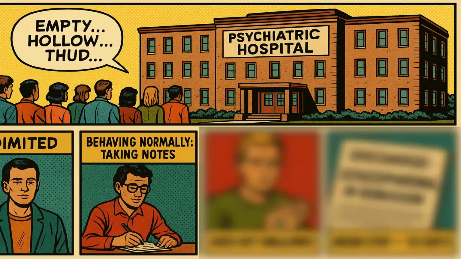So they all were admitted, and once they were admitted, they immediately stopped simulating the behaviors. They just started behaving normally. They wouldn't report hearing voices anymore, no empty, no hollow, no thud. Literally, as soon as the person said, okay, we're going to admit you to this hospital, they were like, okay, great. And they just acted normally.